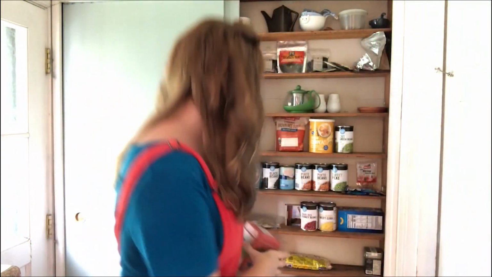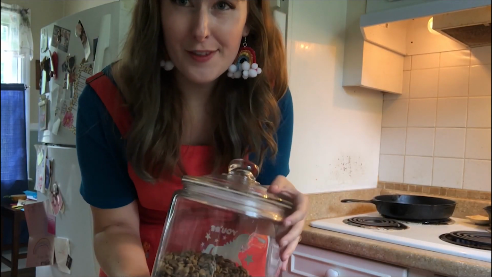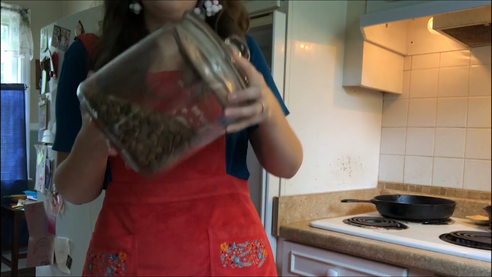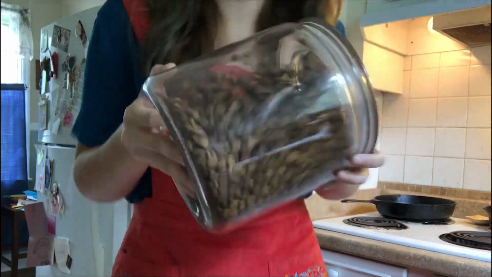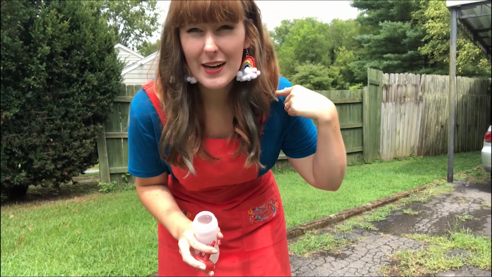All right, now let's make it pour rain next. Okay, here is where we keep my cat's dry food. Let's see if this sounds like rain. Another thing you can do is you can look around outside.